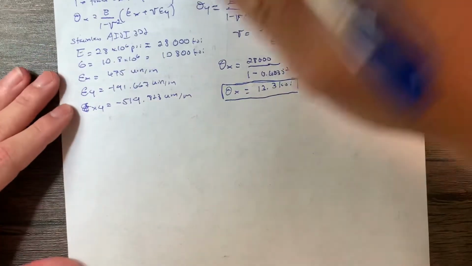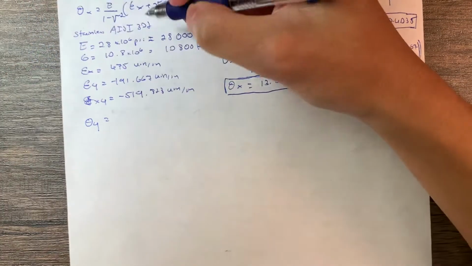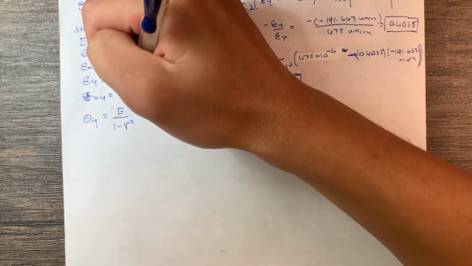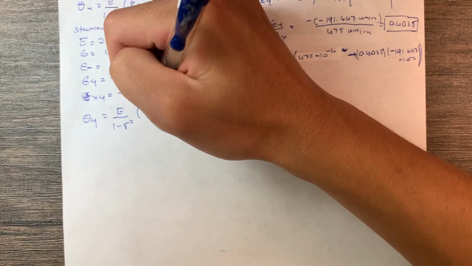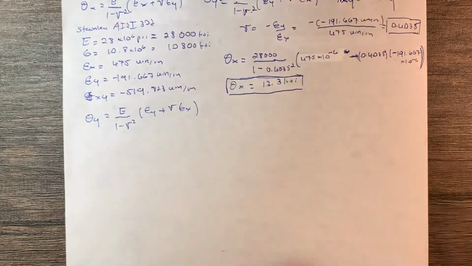And sigma y is equal to E over 1 minus Poisson ratio squared, times epsilon y plus Poisson ratio times epsilon x.